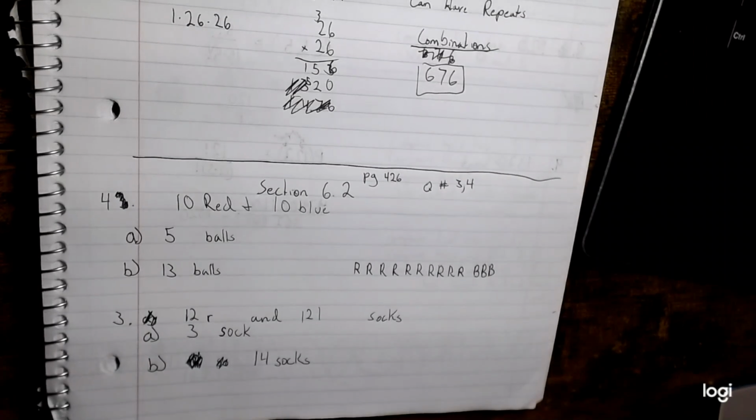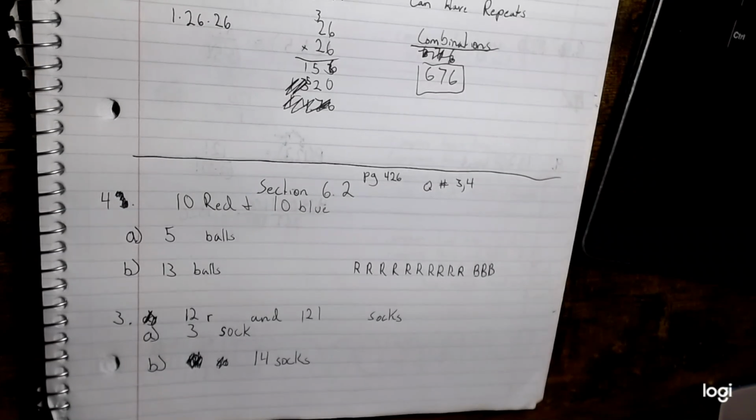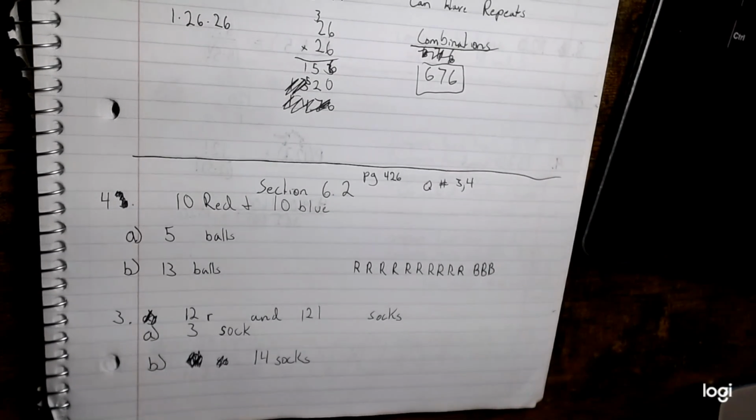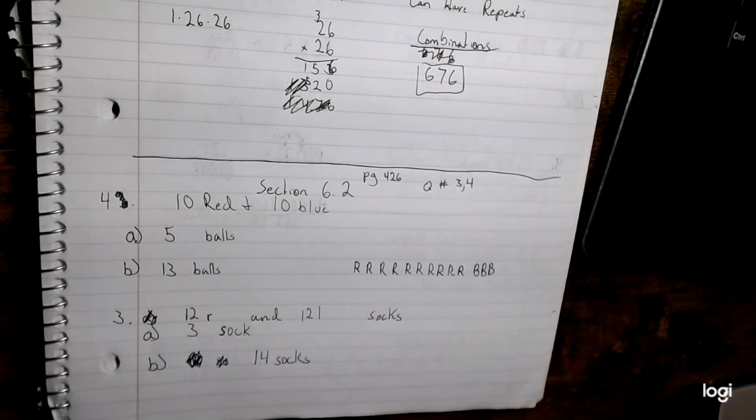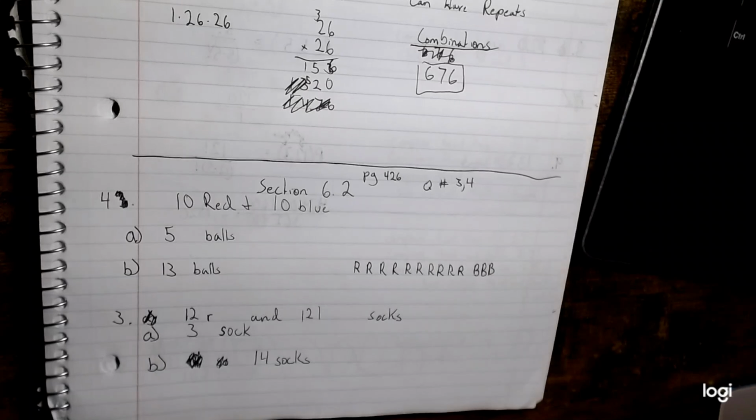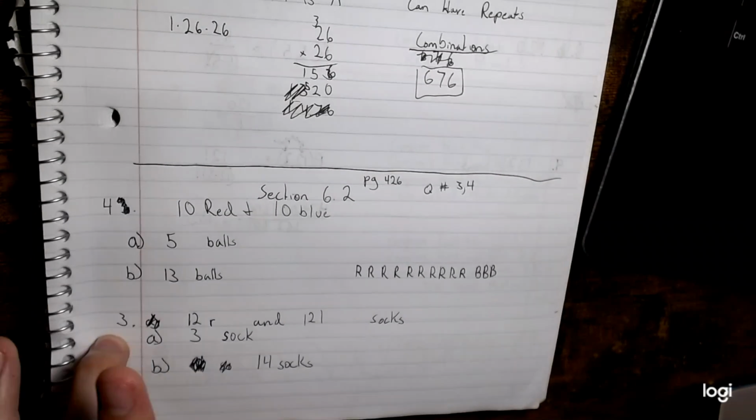So he will have to pull out exactly 14 socks to get 2 black socks. If he has his worst day ever and pulls out 12 brown socks, he will have to pull out 2 more socks in order to have 2 black socks. So we get 14 socks just based on the worst case scenario. So there you go. Question 3 is answered.